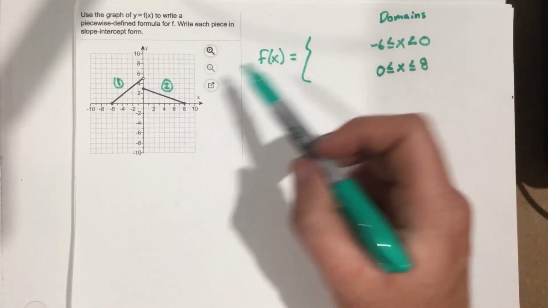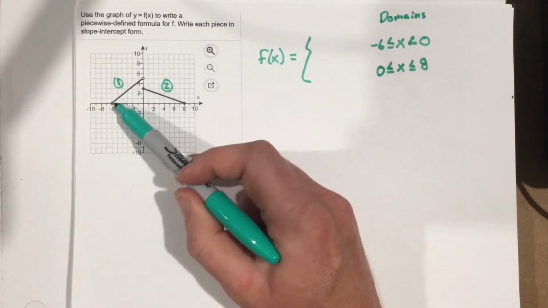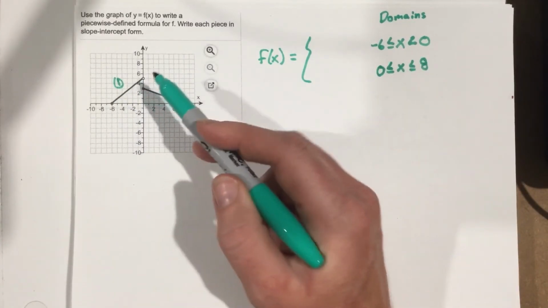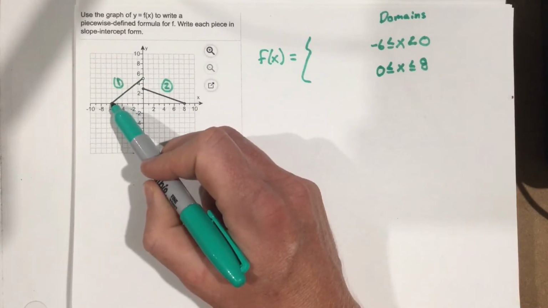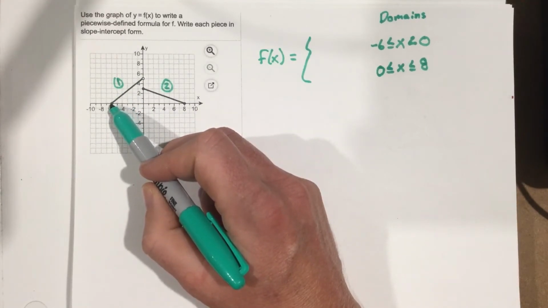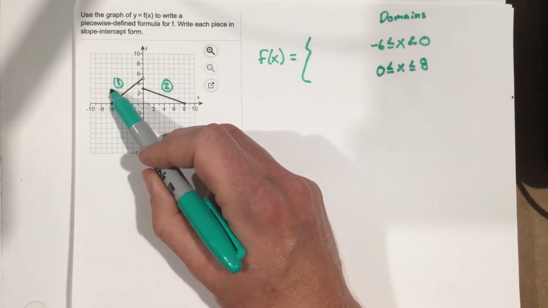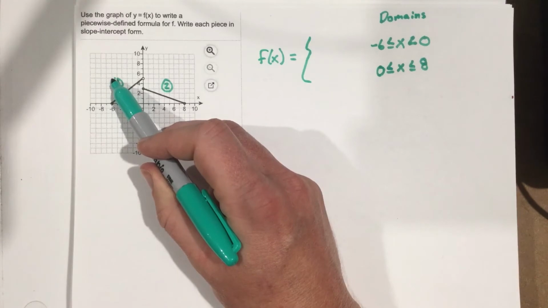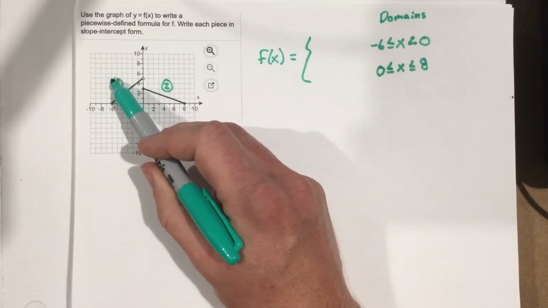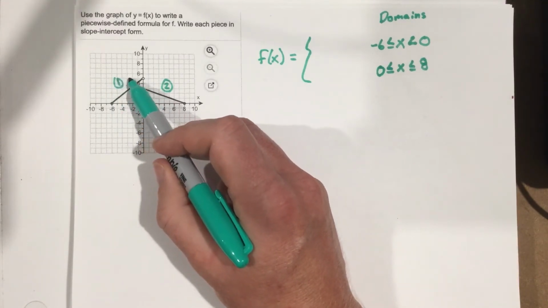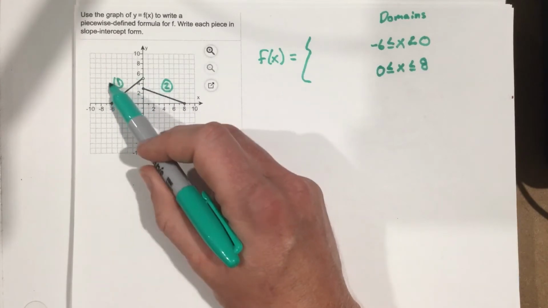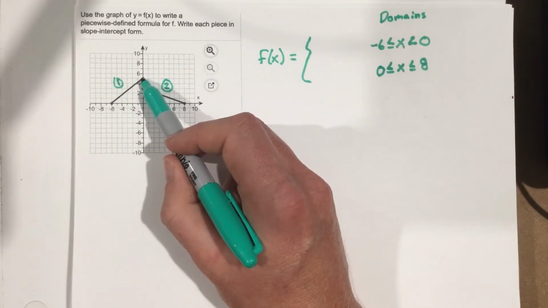Now I need to actually figure out a formula for this line. Well, the easiest way to figure out the formula for this line is to count how far up and how far over you go. So I'm going to start at the bottom left coordinate, and I'm going up 1, 2, 3, 4, 5. So you can see we went up 5, and then we go over 1, 2, 3, 4, 5, 6. So we're going up 5 over 6.